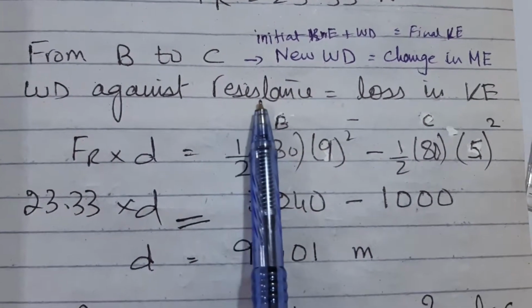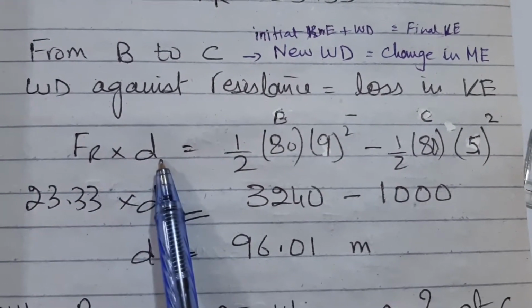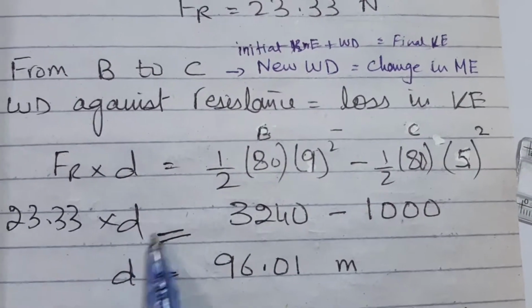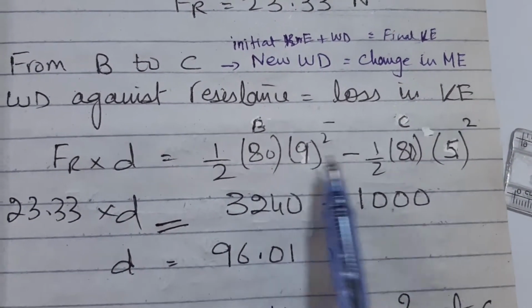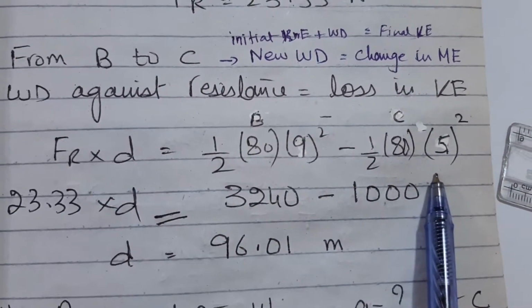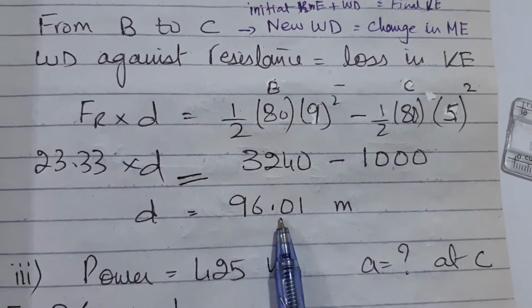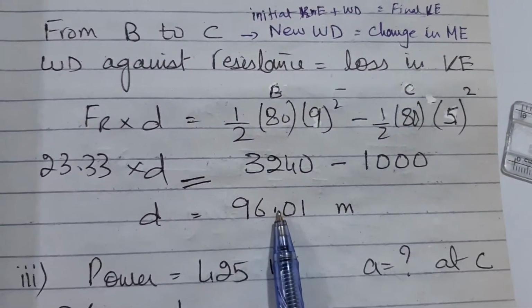So work done against resistance is frictional force into distance, and the frictional force we have just calculated here. Okay, and kinetic energy at B and at C. So I have subtracted and got this answer. Make sense? So this will help me to get the distance.